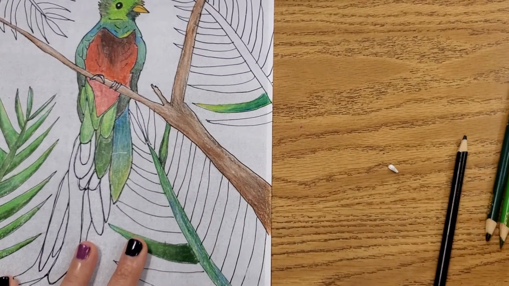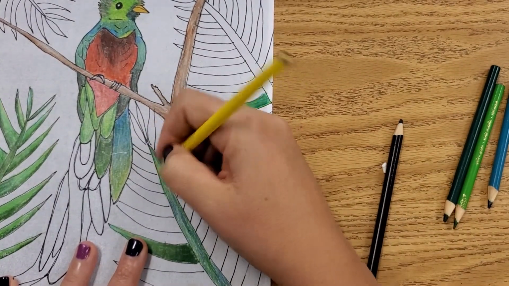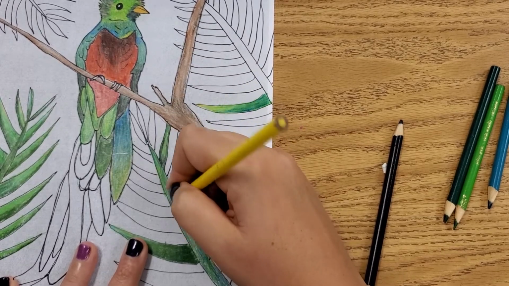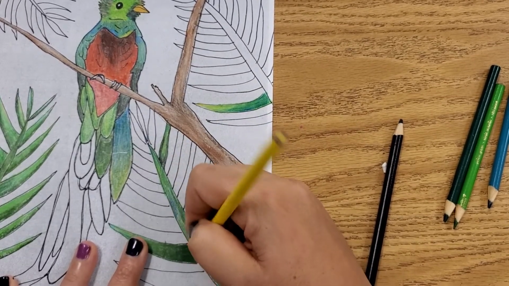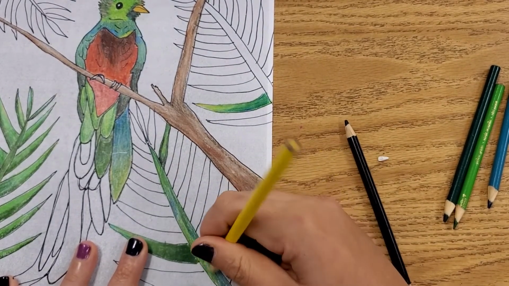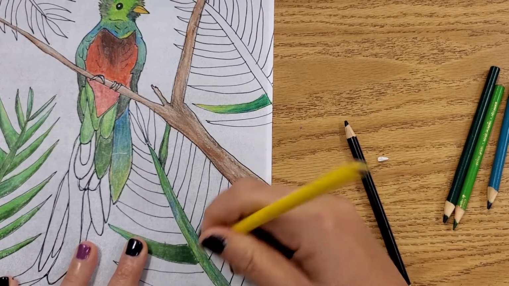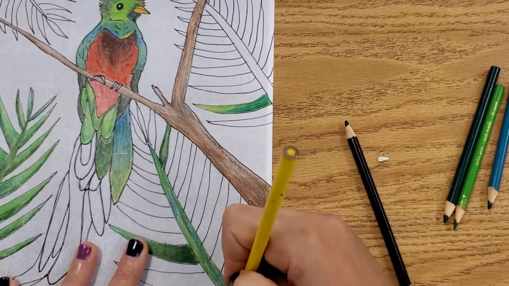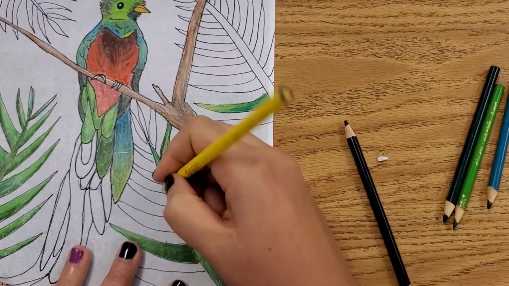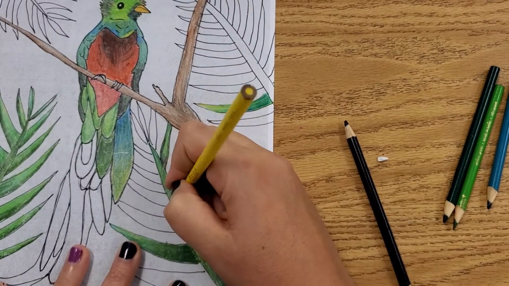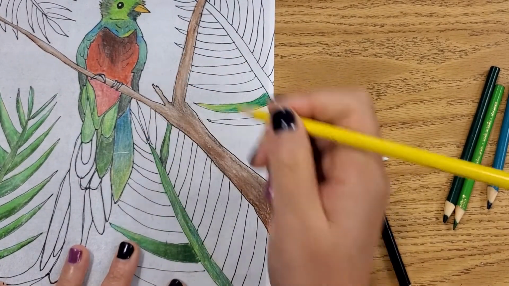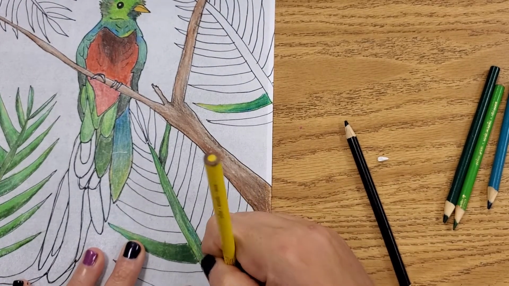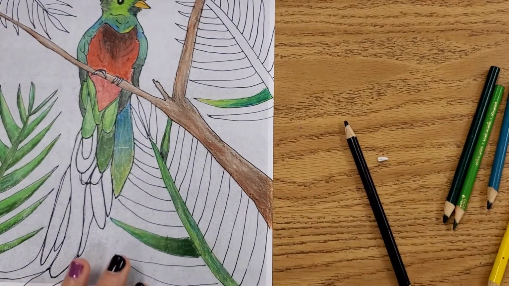I definitely want to have a yellow-green in there, so I'm going to go in with my yellow. Yellow is really going to make your green pop out. If I had to choose a favorite color for green, like if I have blue-green, green, olive green, I would still have to go with the yellow-green.